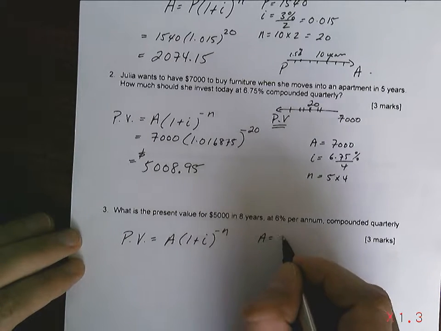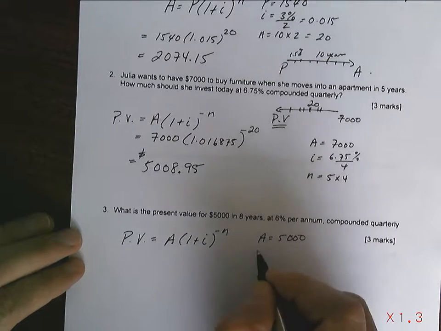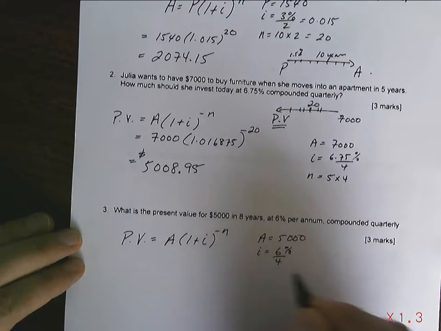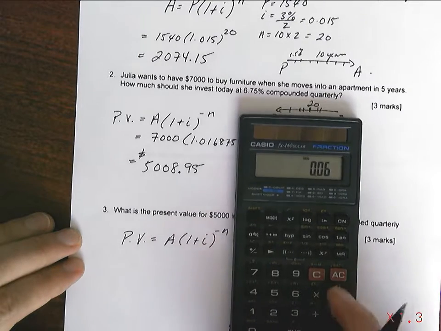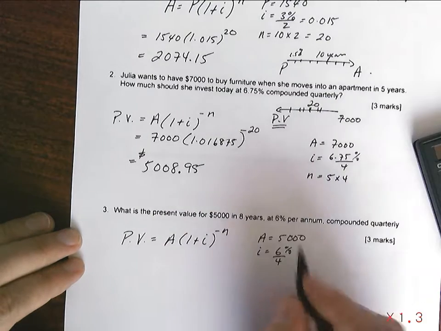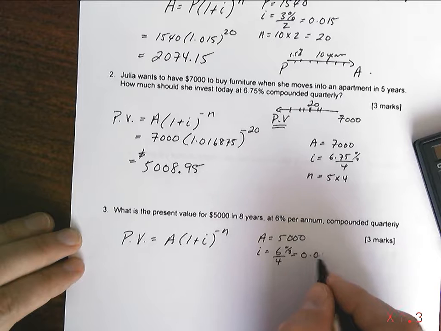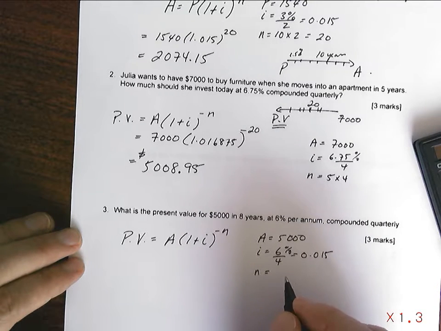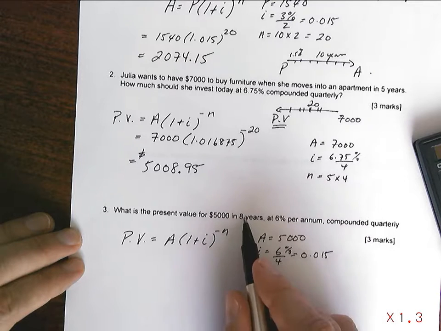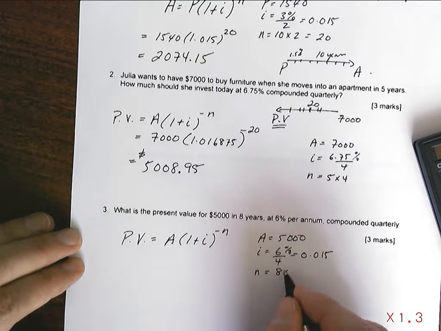So we're going to want to have 5,000. The interest rate is 6% compounded quarterly. So that's 6 divided by 100 divided by 4, 0.015. And your n is going to be, let's see, it's 8 years compounded quarterly. 8 times 4, 32.